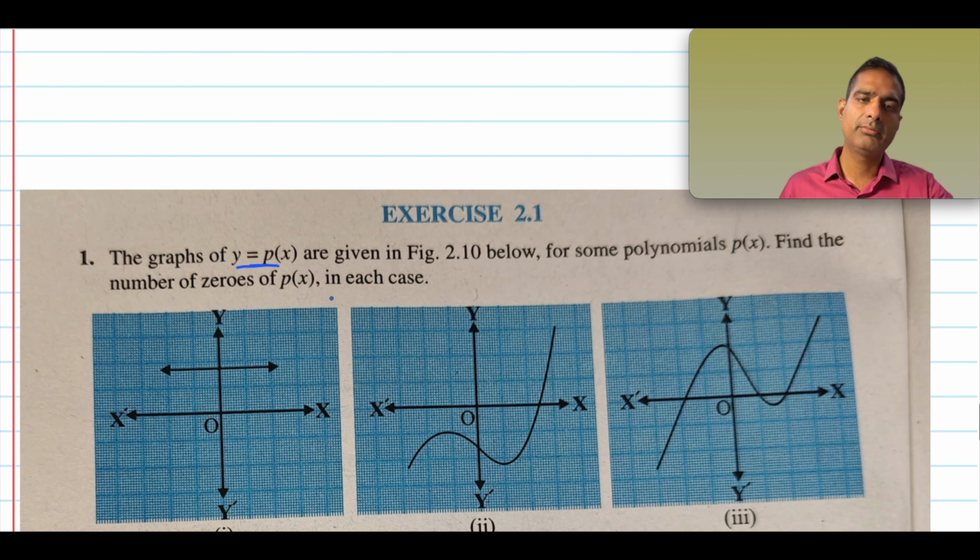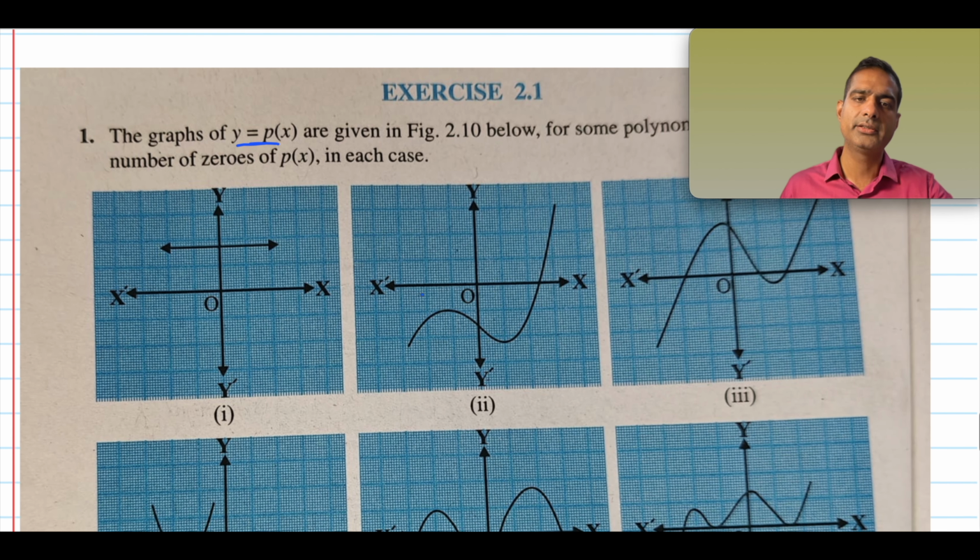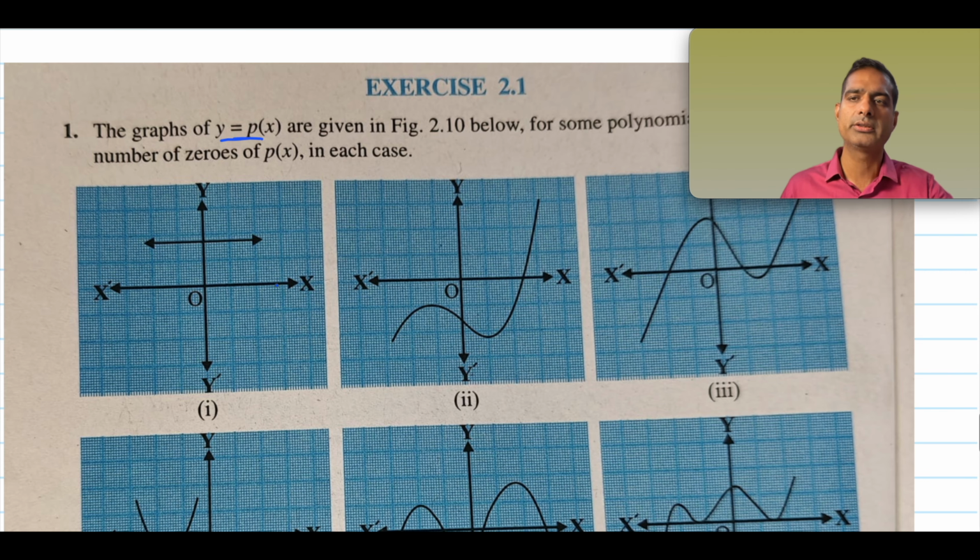So we know the number of zeros of a given polynomial is the number of times the curve is crossing x-axis. In the first part, we can see that the straight line is just parallel to x-axis, and it is not possible for this line to cross x-axis because this distance is fixed. So this line will never cross x-axis. What we have to find is the number of zeros. So in this case, the number of zeros will be 0.